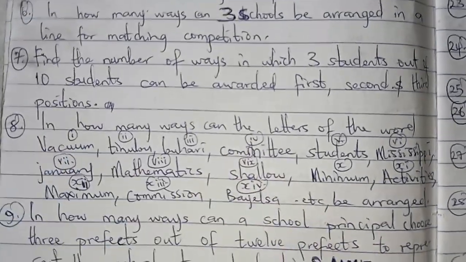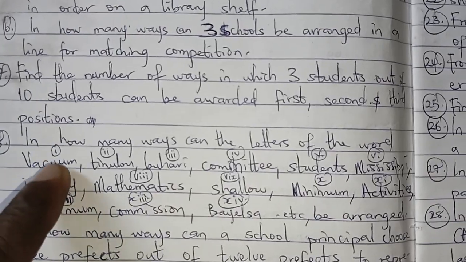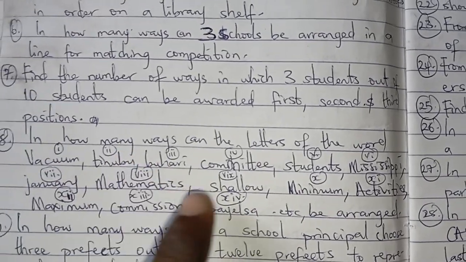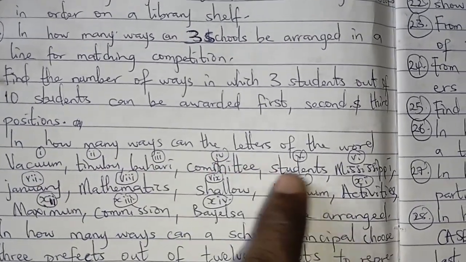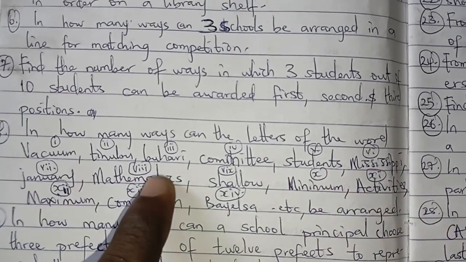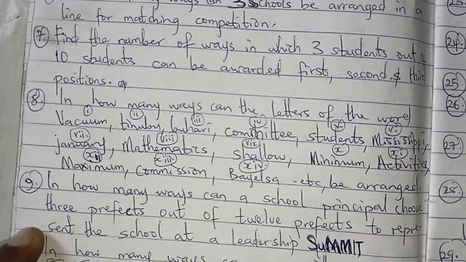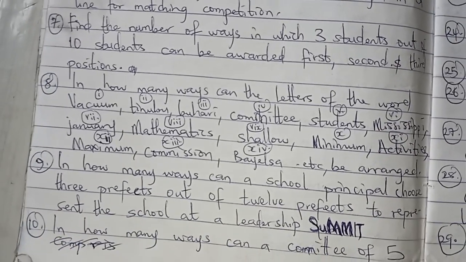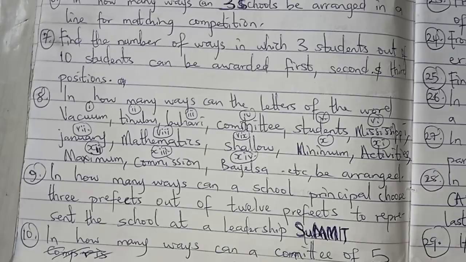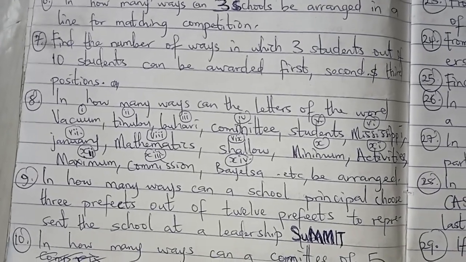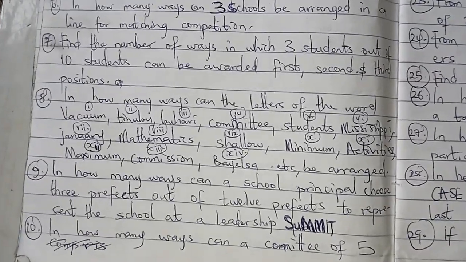In how many ways can the letters of the word, using how I've taught you now, vacuum, Tinubu, Buhari, committee, students, Mississippi, January, mathematics, shallow, minimum, activities, maximum, commission, Bayelsa, etc. be arranged? Oh yeah, that's your assignment. The 9th question, I will go back to this. Let's just check this 9th question if it looks the same, or if it's the same question.